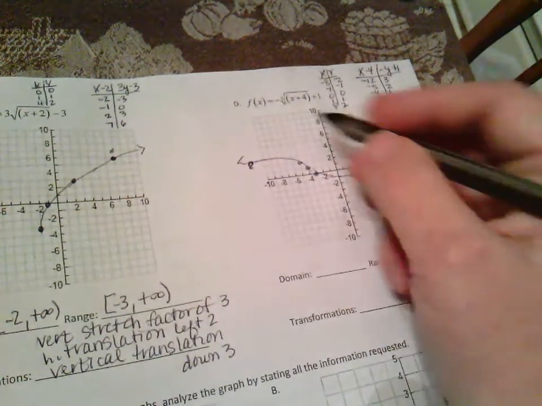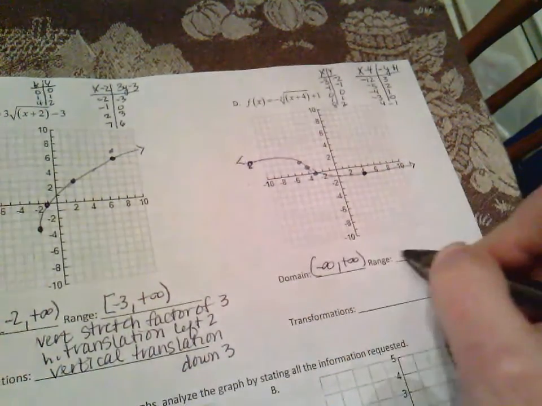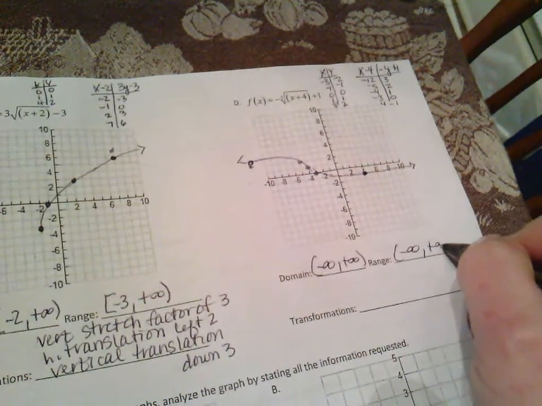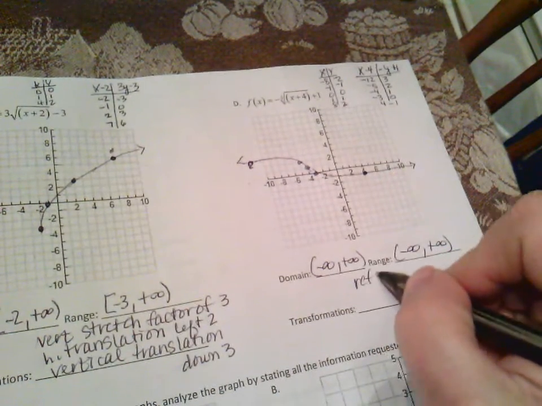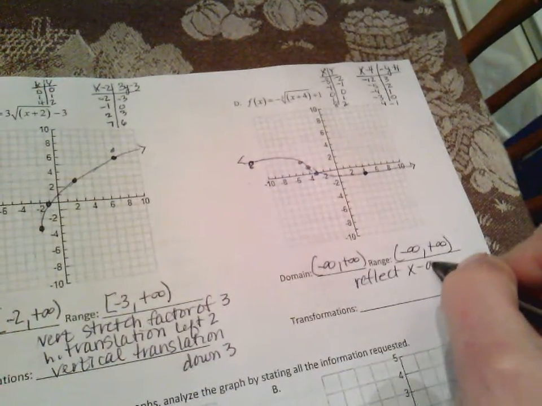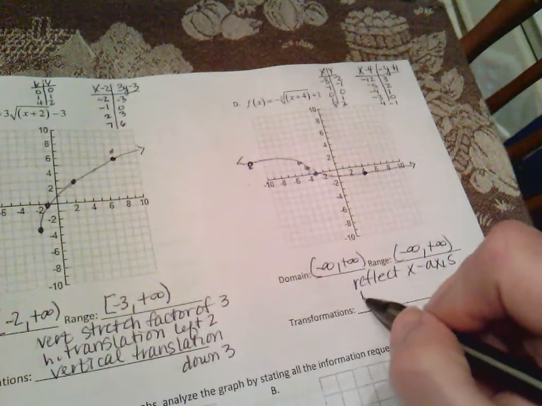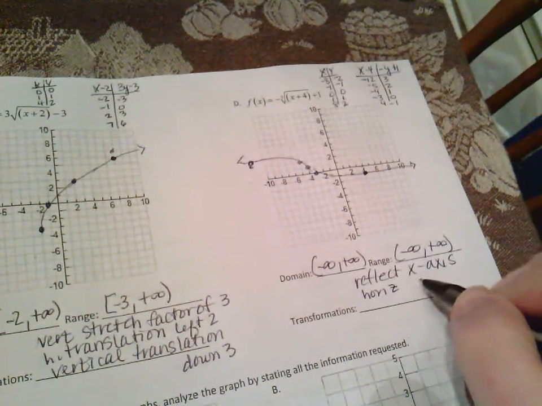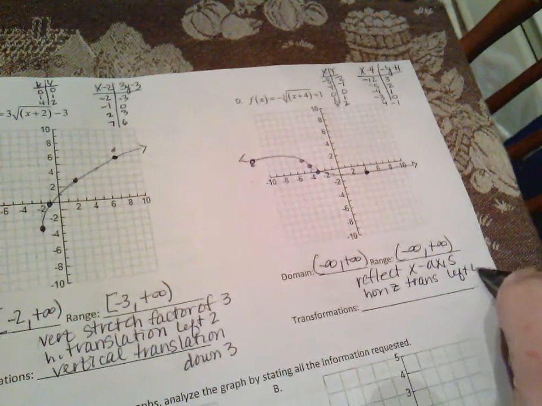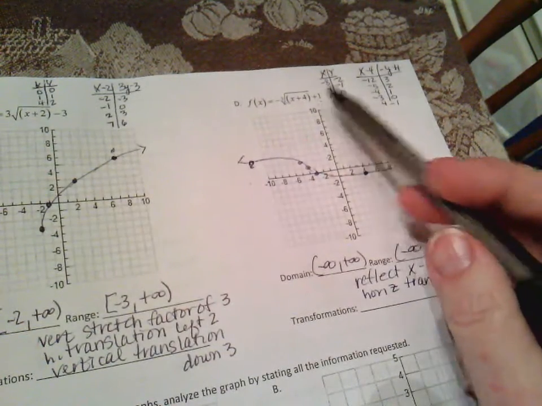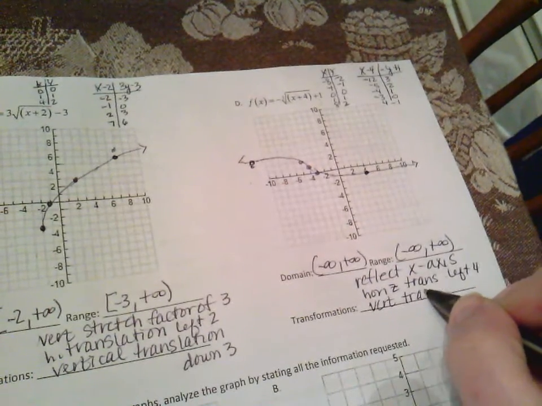Domain then, since this is a cube root graph, we're going from negative to positive infinity. Range, same thing, negative to positive infinity. Transformations, we have a reflection across the x-axis because of the negative outside the radical. The plus 4 underneath the radical is a horizontal translation to the left 4. And then we have added 1 on the outside of the parent. So that is a vertical translation up 1.